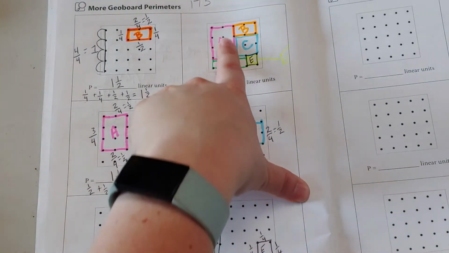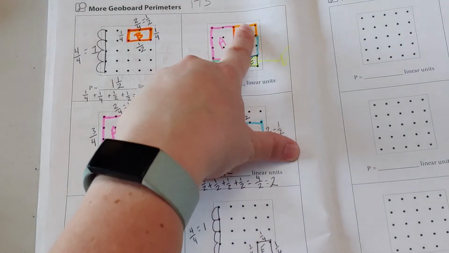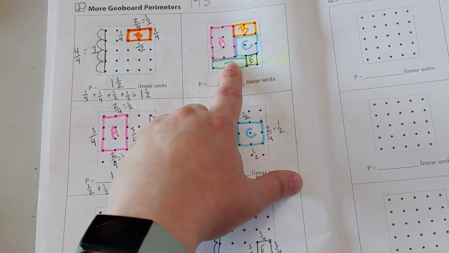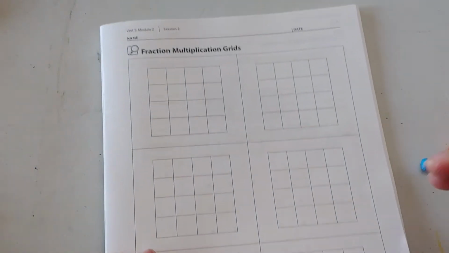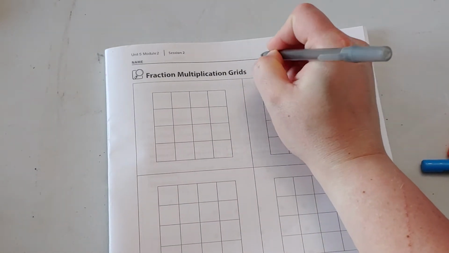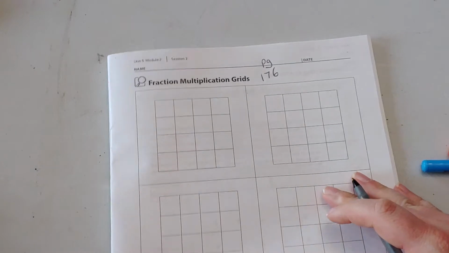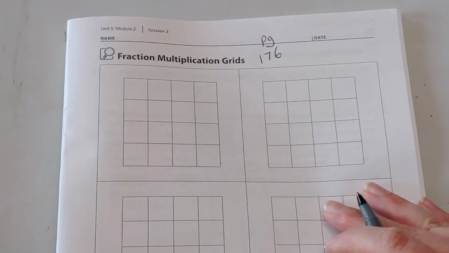We're going to keep working with these same shapes today in your workbook, but I would like for you to change to page 176, where we're going to be working today.